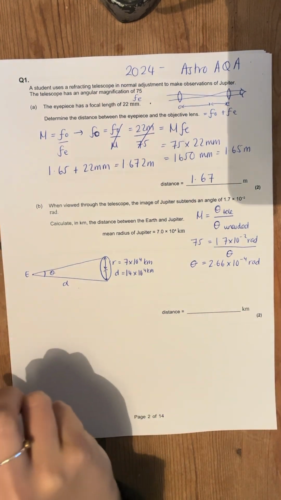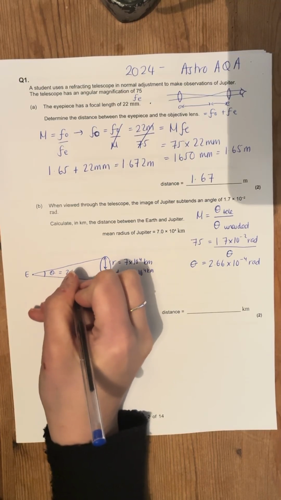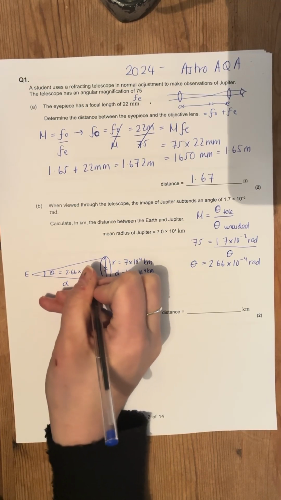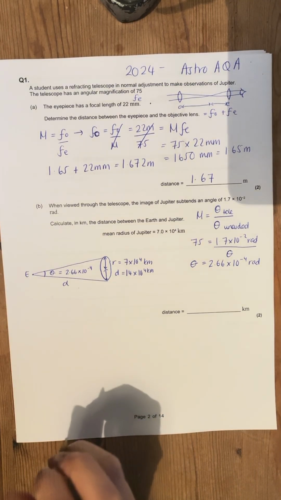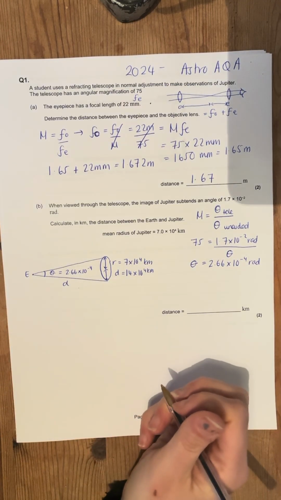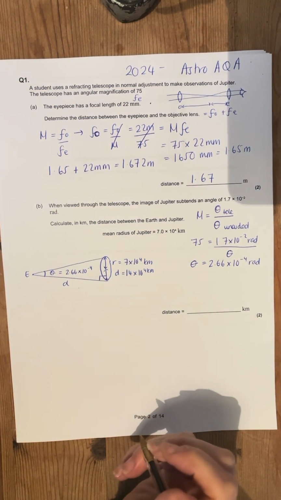Makes sense though, because that's the whole point of a telescope. So this angle here is 2.66 times 10 to the minus 4. And then we can do a variety of things. So you can use either tan or sine or neither here. We can assume or approximate this to be a right angled triangle.